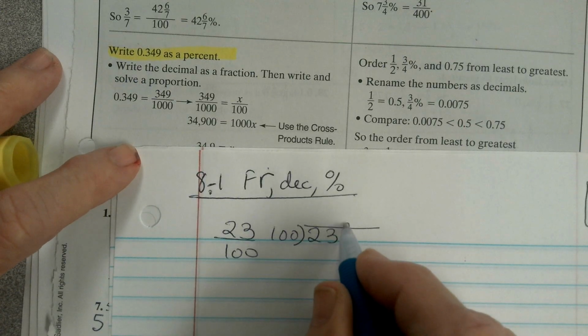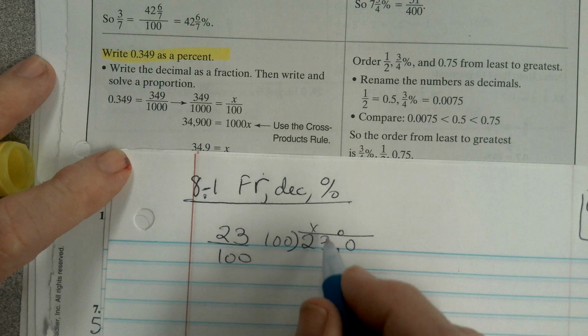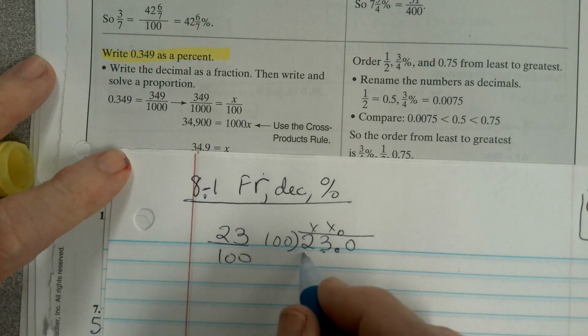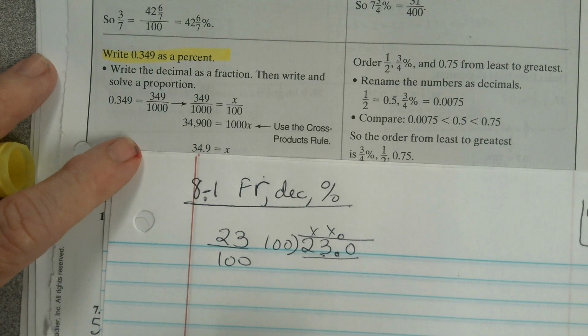And I have to put a decimal if we remember our decimals. And 100 doesn't go into 2. 100 doesn't go into 3. Does 100 go into this? Yes, twice. Oh, I'm actually putting it back in decimal form. I don't want to do that.